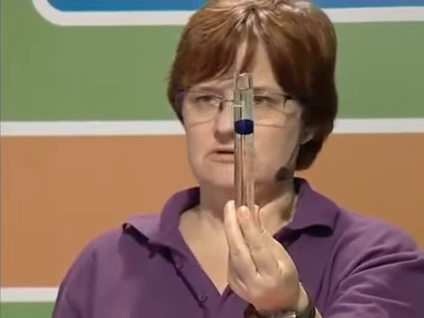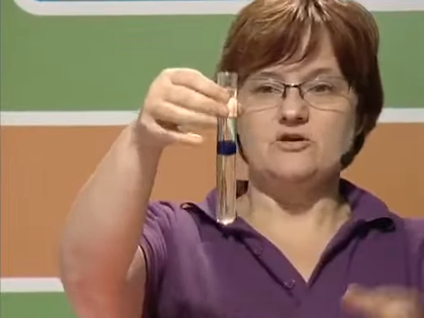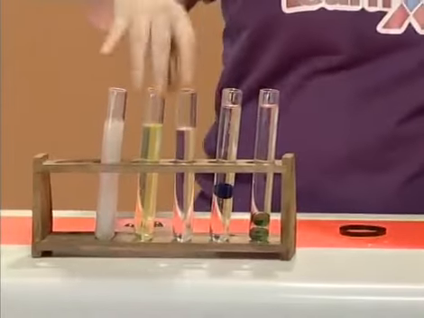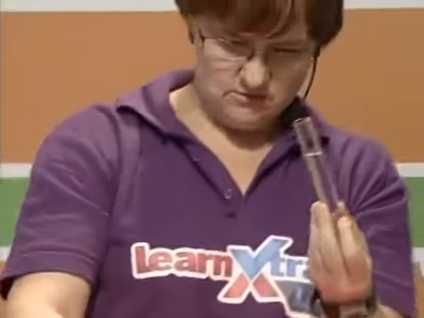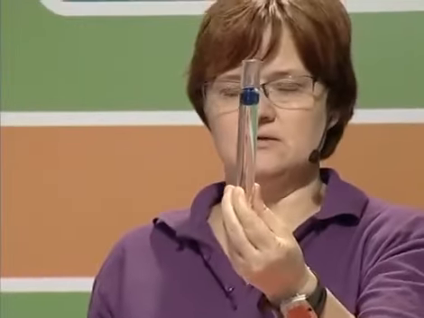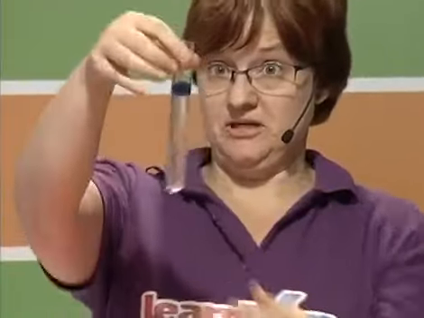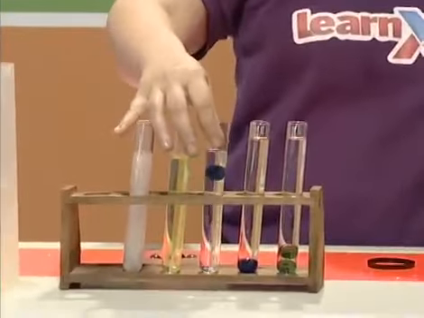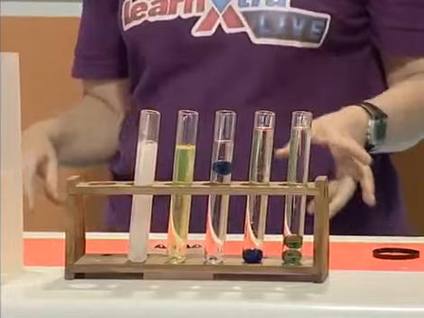Oh, that is slow. Takes a long time because it's having to move. So that's definitely more viscous. This was the glycerine. So let's see what happens with the glycerine. Look at that. Even slower. Now that, I wouldn't have said it was that much slower than the oil, but actually it is quite a bit slower, which is quite interesting.